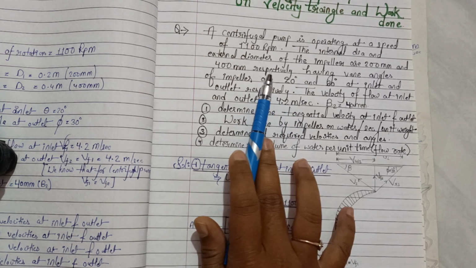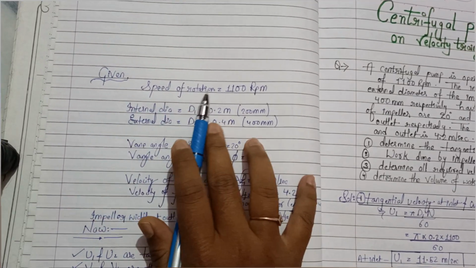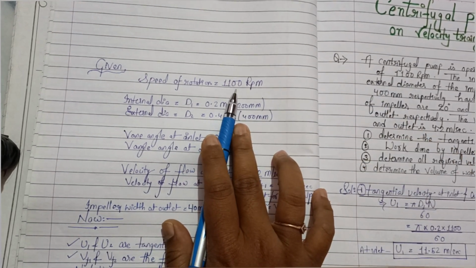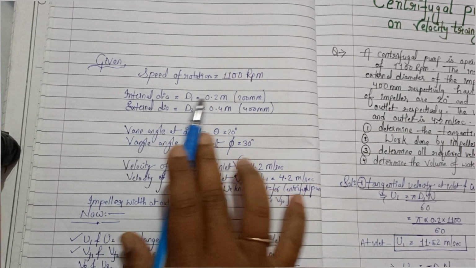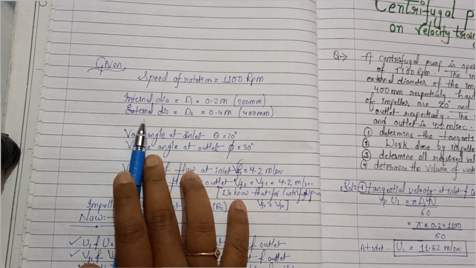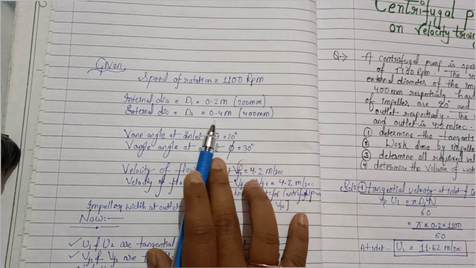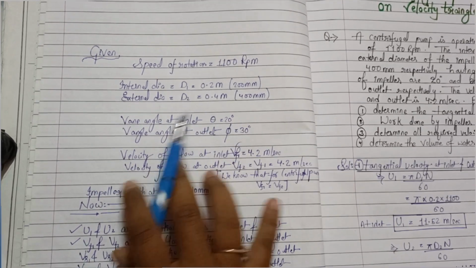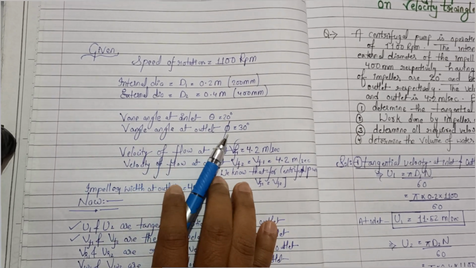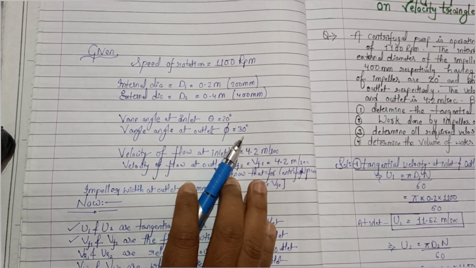First of all, to solve any question, you first write the given terms, that is speed of rotation is equal to 1100 rpm. Internal dia is equal to d1 is equal to 0.2 meter, 200 mm. Okay, external diameter is 400 mm, means 0.4 meter. Vane angle at inlet theta is equal to 20 degree. Vane angle at outlet phi is equal to 30 degree.